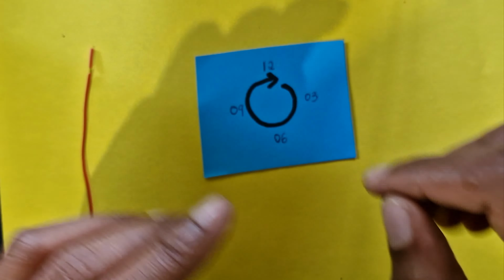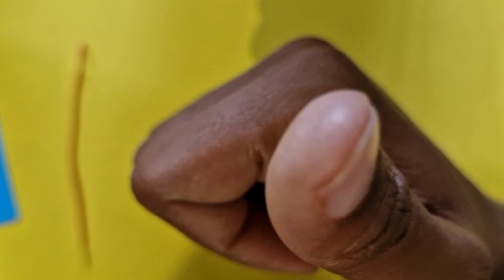Let me take this out of the shot. So you have a right hand. We have two things. You can be holding a current carrying wire. The thumb of your right hand represents the direction of the current for a straight current carrying wire. For a solenoid, it's slightly different.